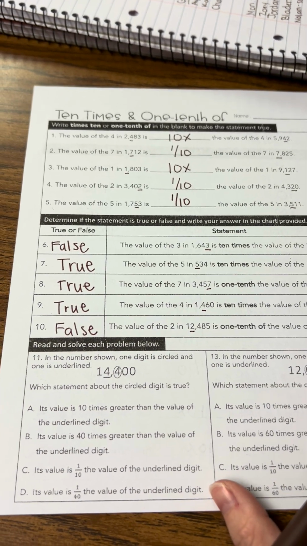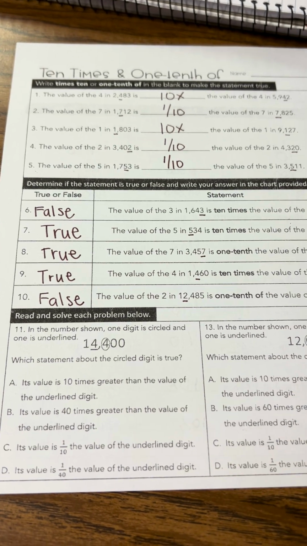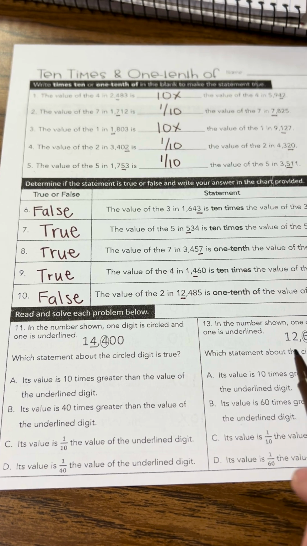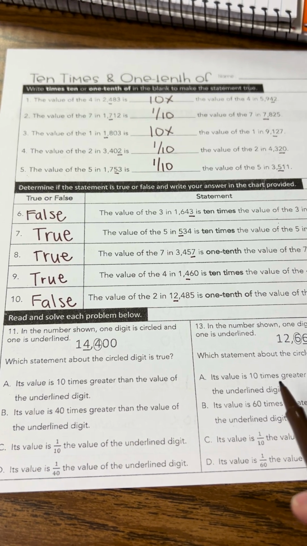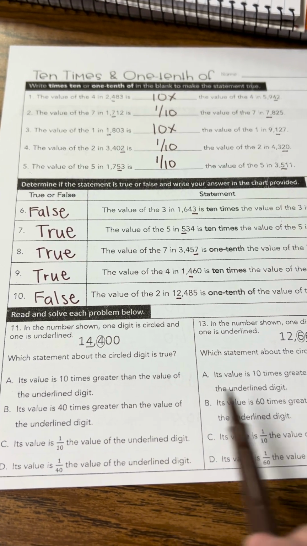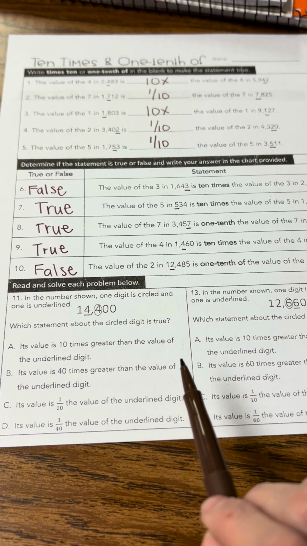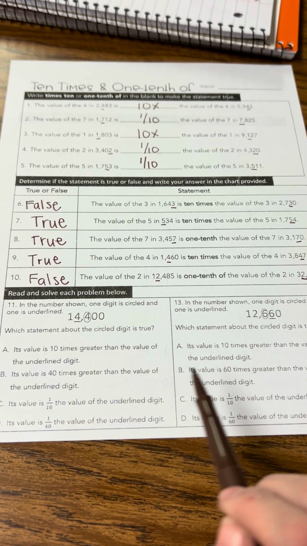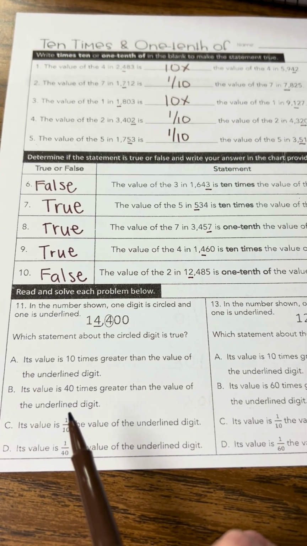Okay, and then number 11. Now these problems, 11 and 13, I guess it skipped 12, I don't know why, but these two problems at the bottom are going to be very similar to problems that you're going to probably see on a STAAR test. So pay very close attention to these types of questions.